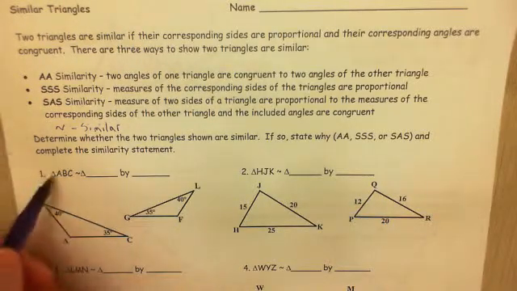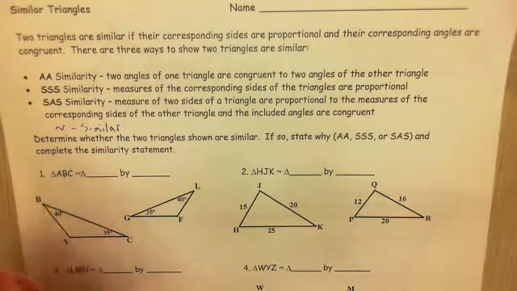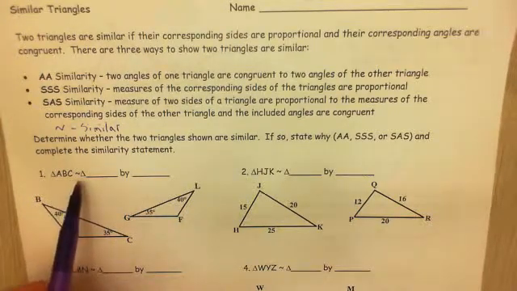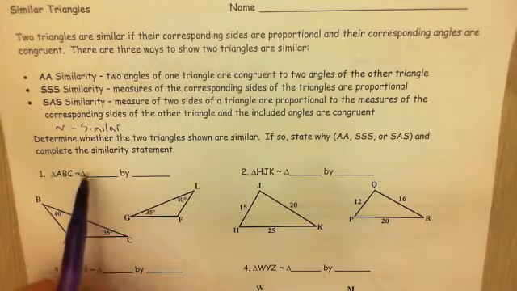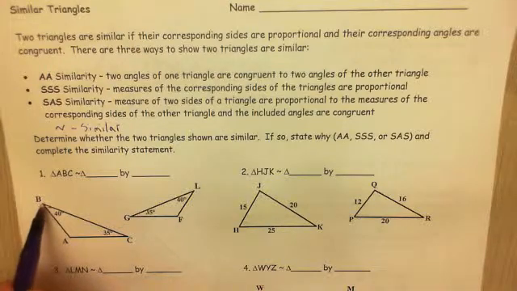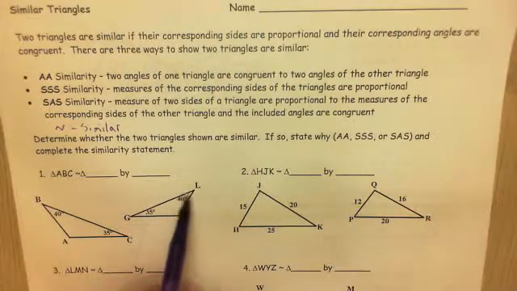So here we've got triangle ABC similar to triangle, and we've got to name it here. But before we do, let's try to figure out which test is going to tell us the two similar triangles. Again, using the markings, we should be able to name it appropriately. So if you go down here and you look at the angles, angle B, right here, 40 degrees. Come over here to the other shape, and you also have a 40-degree angle right here.